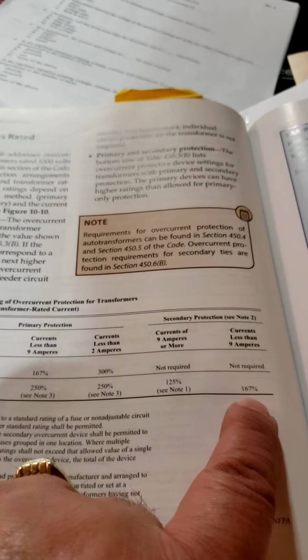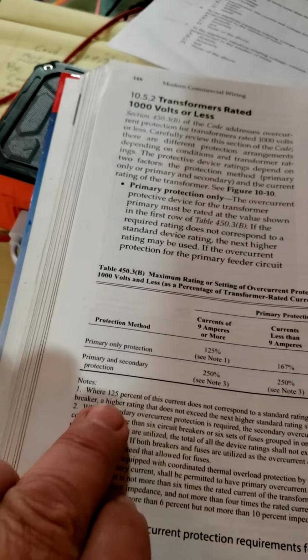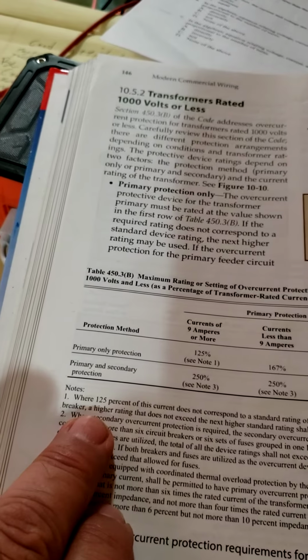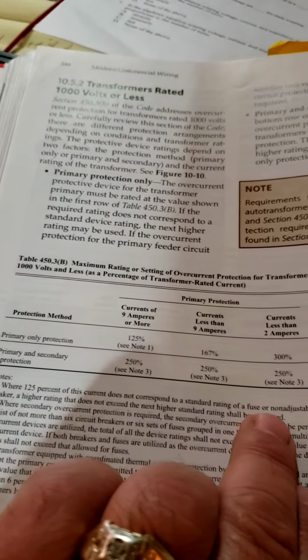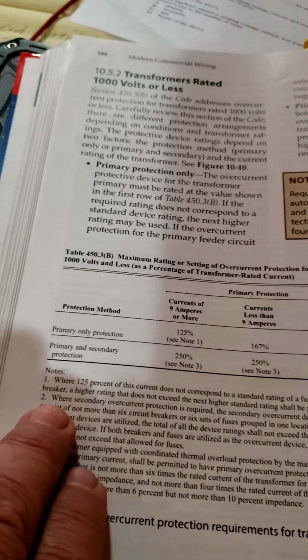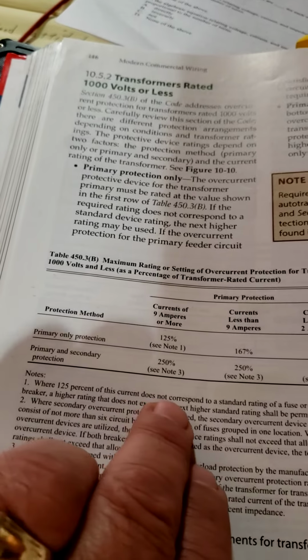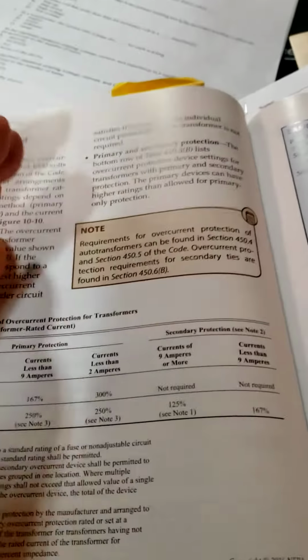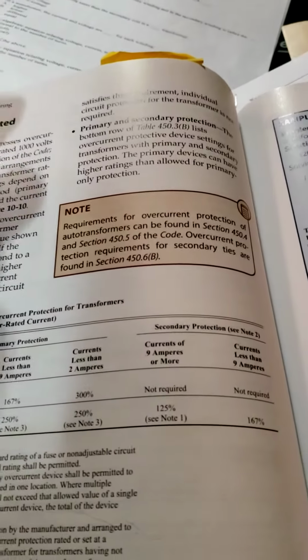Again, your notes are saying where 125% of the current does not correspond to the standard rating of the fuse or non-adjustable circuit breaker, a higher rating that does not exceed the next highest standard rating may be used. So if we're at 10, we can go up to 15. If we're at 16, we can go up to 20.